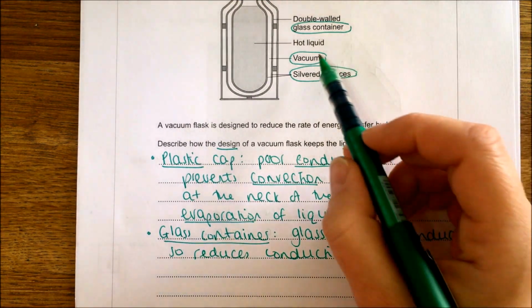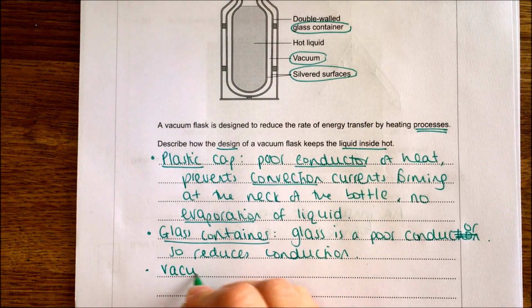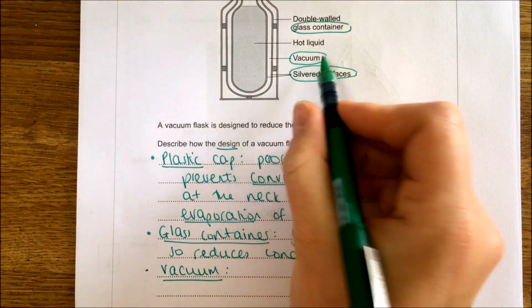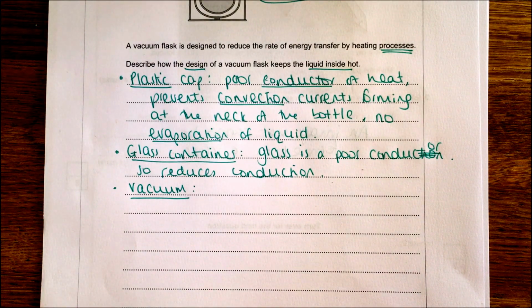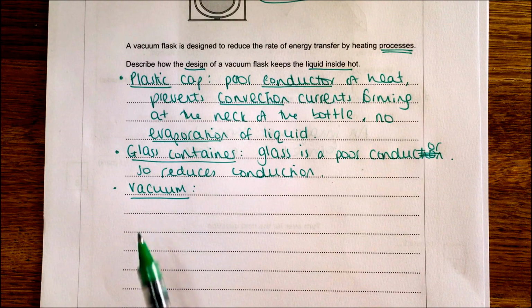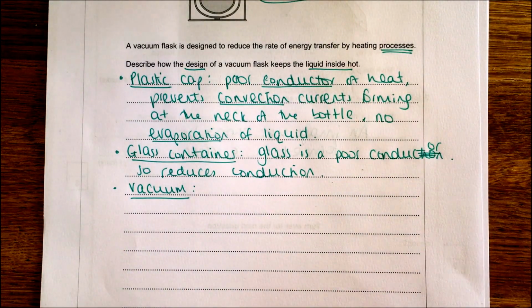Right, on to the vacuum then and why that is an important feature. Again, check your spelling on vacuum. It's listed there, so no reason why you shouldn't be able to spell it correctly. Because it's a vacuum, it means that conduction and convection can't happen because they require particles to transfer the energy.